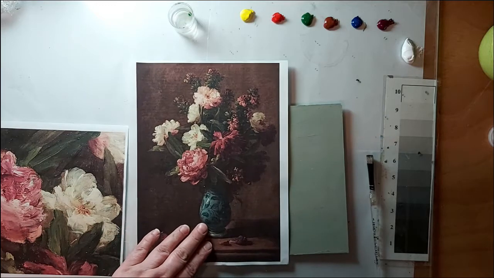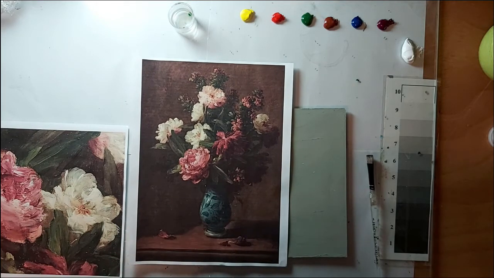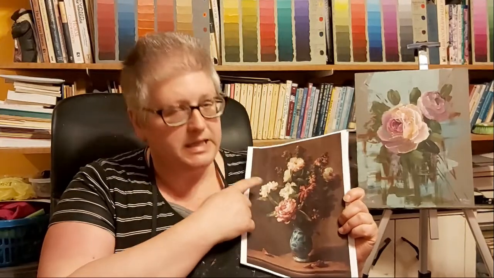So one of the things that I wanted to share with you guys was there's a very famous French flower painter named Eugene Petit. This is a floral painting of his that was up for auction recently. There were some really good high quality photos of it online, so I printed them off so that I could study them. It's a vase of peonies that Eugene Petit did.